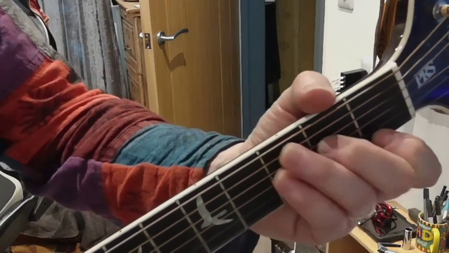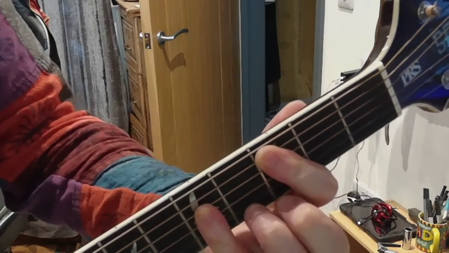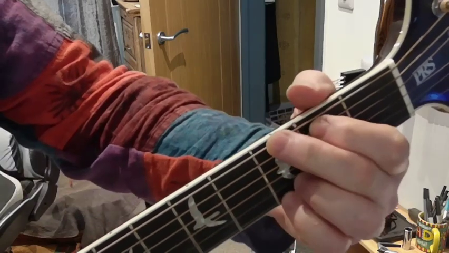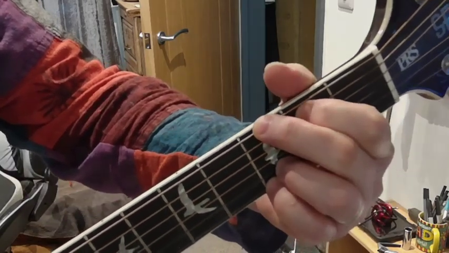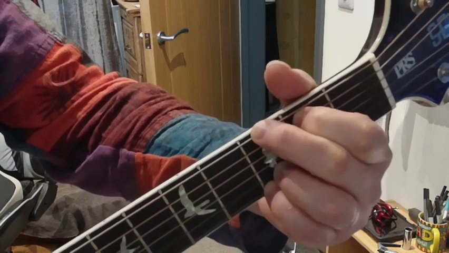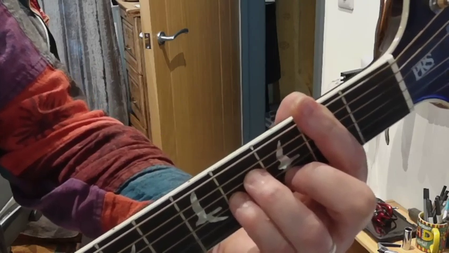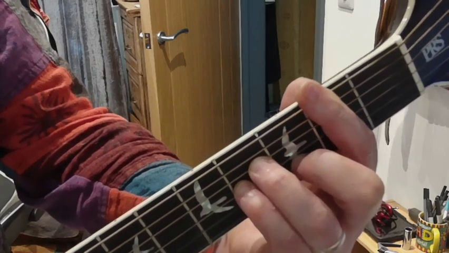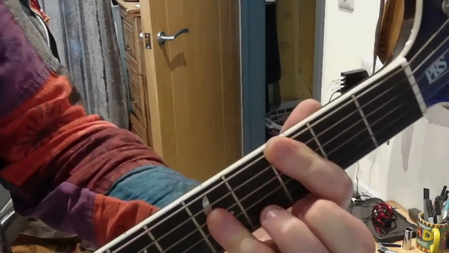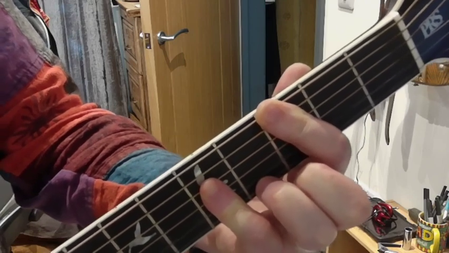In the key of G, our 4 chord is a C, and you may well recognize this chord progression. That's a 3 chord, B minor. C major, 4 chord major to minor.